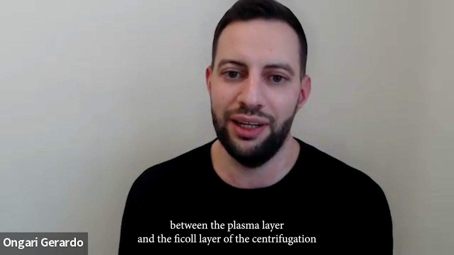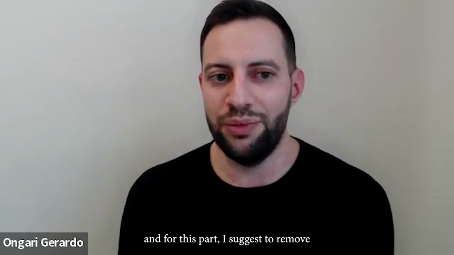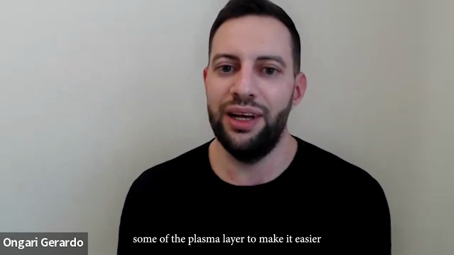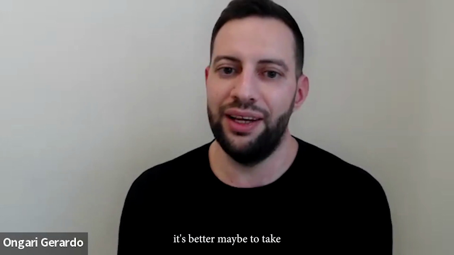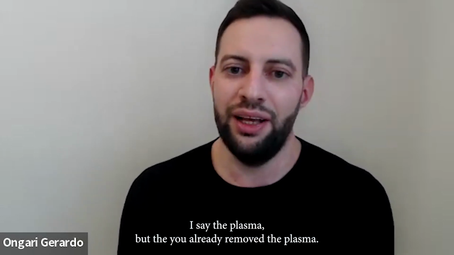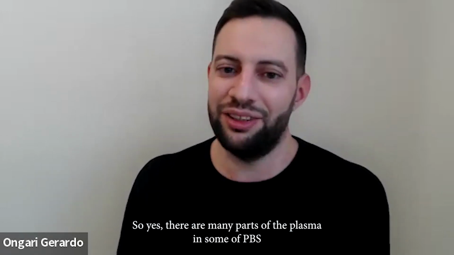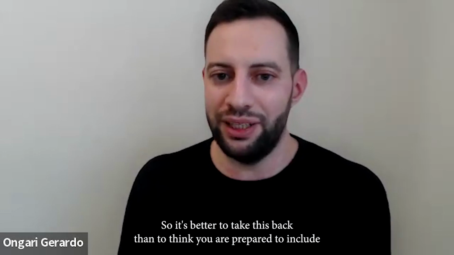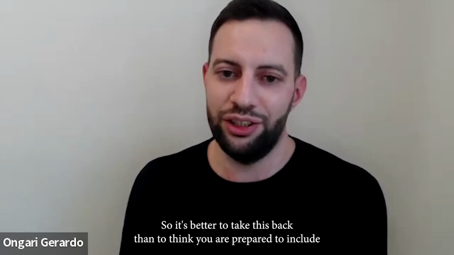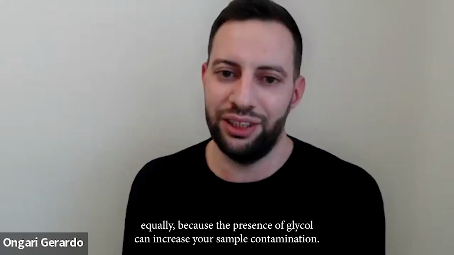And some other critical steps are like retrieving the buffy coat, that is the white thin layer between the plasma layer and the Ficoll layer after centrifugation. And for this part, I suggest removing some of the plasma layer to make it easier to reach the buffy coat. I say the plasma, but you already removed the plasma, so it's the remaining part of the plasma and some of the PBS that you used to resuspend your samples. So it's better to take this part than to sink your pipette into the Ficoll layer, because the presence of Ficoll can increase your sample contamination.